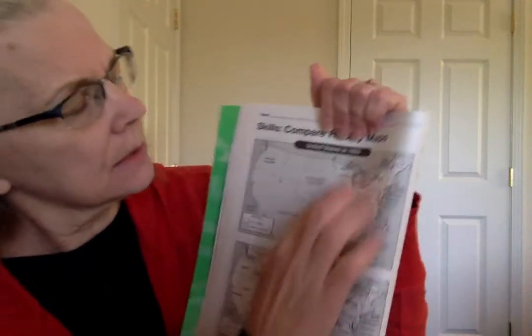Let's take a look now at number 2. What places were unorganized territories in 1820 but were states in 1870? So let's find the first part. Unorganized territory in 1820. My top map is my 1820. Oh my.